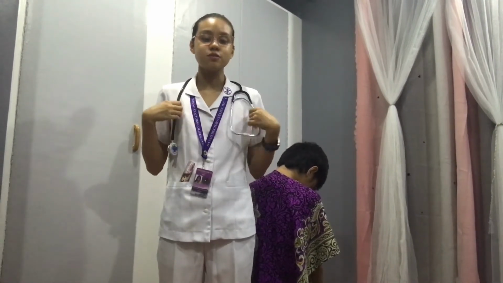Auscultating for breath sounds. Place the diaphragm of the stethoscope firmly and directly on the posterior chest wall over the apex of the lung at C7, or cervical 7. So this is done because the diaphragm of the stethoscope is for transmitting the high-pitched breath sounds.